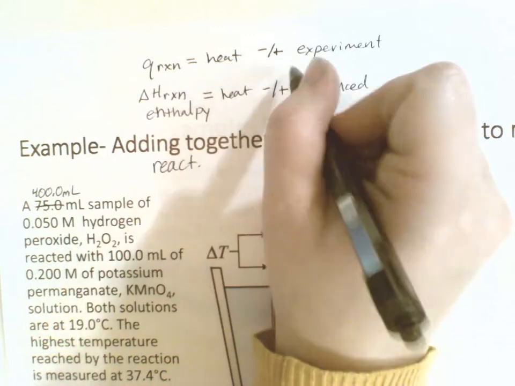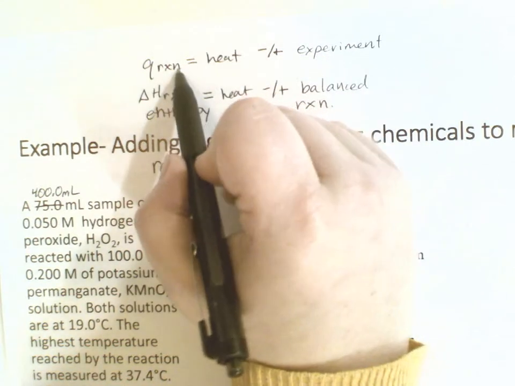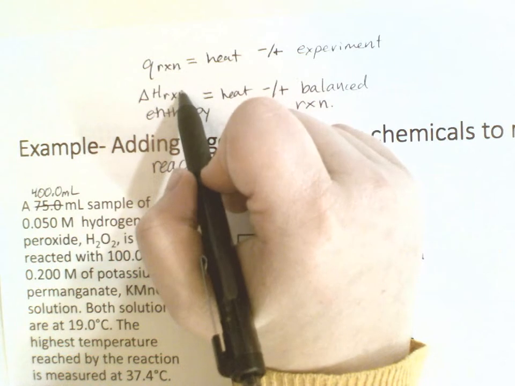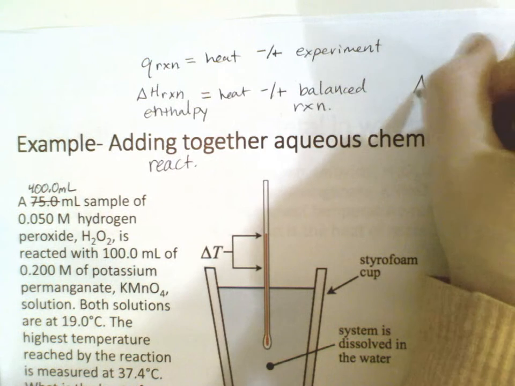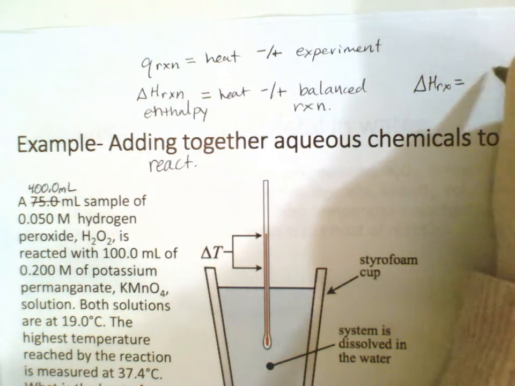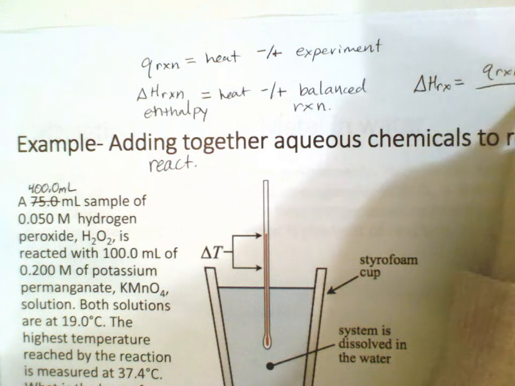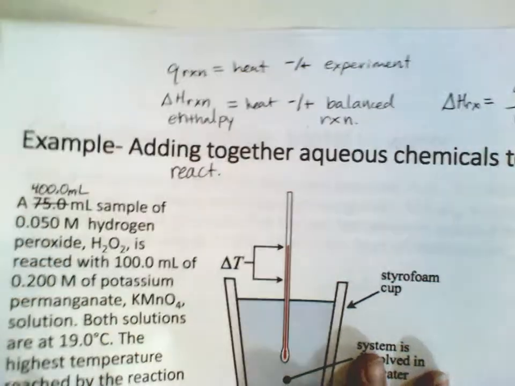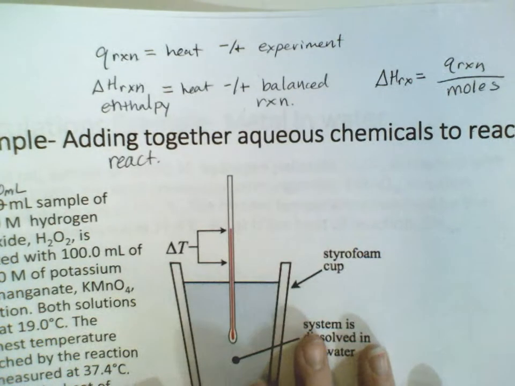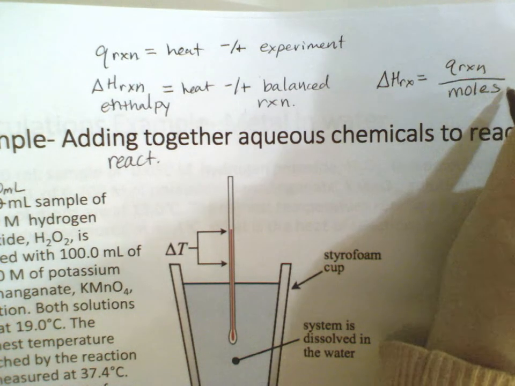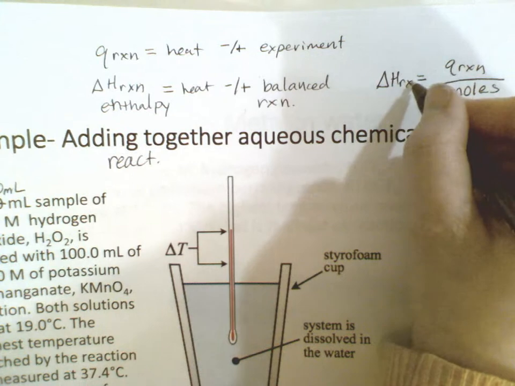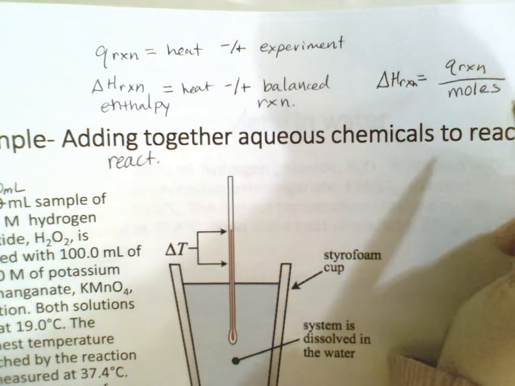So the only difference between these is Q is found with Q equals mc delta T. Delta H, we can use Q, and we just have to do an extra calculation. So delta H of the reaction is equal to Q of the reaction divided by the moles of one of your chemicals. So if we find moles of one of our chemicals, we divide these two values, and it gives us the enthalpy of our reaction. So we're going to take a look at the difference in this.